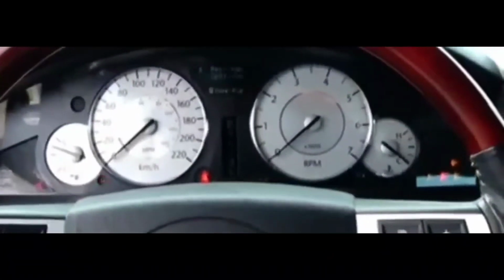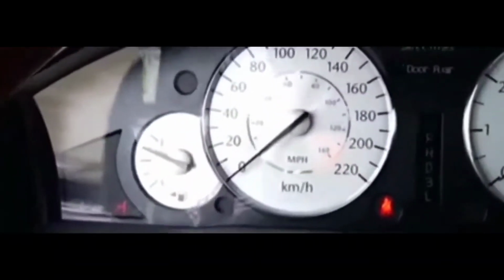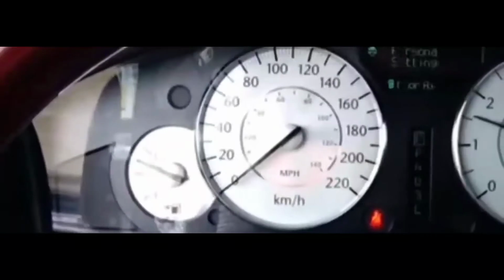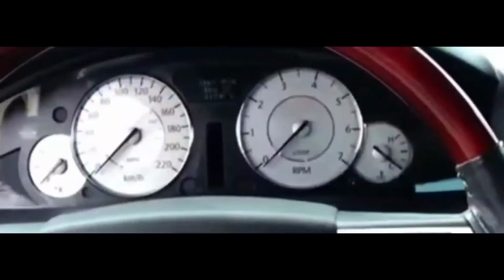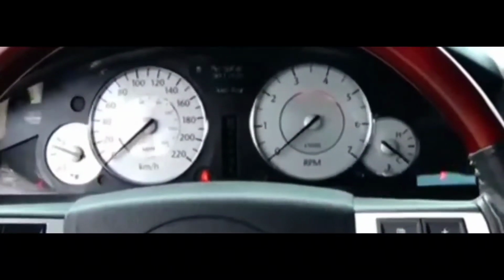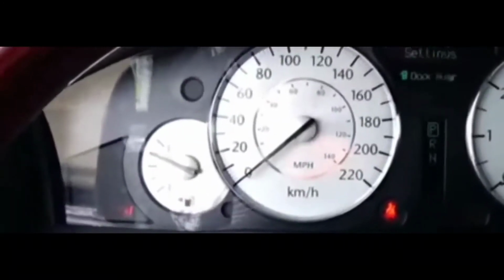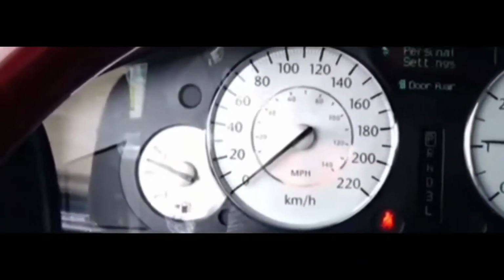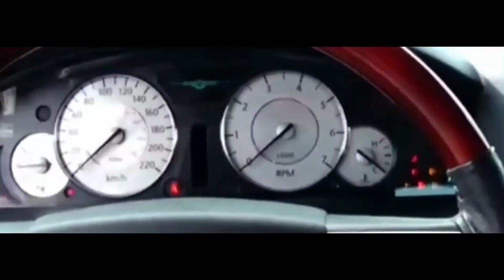Okay, so we are going to do this video on a P0300 code, which is a random engine misfire code. Basically, this code is generally a lot more difficult to diagnose because it's not going to give you a specific cylinder, or specific cylinders, that are misfiring.